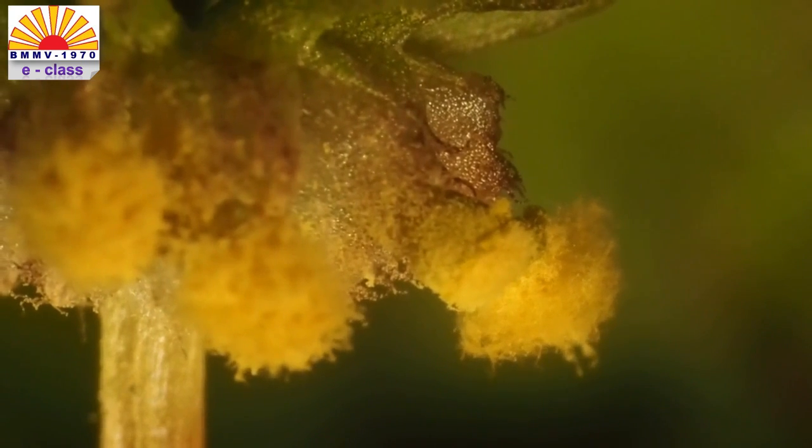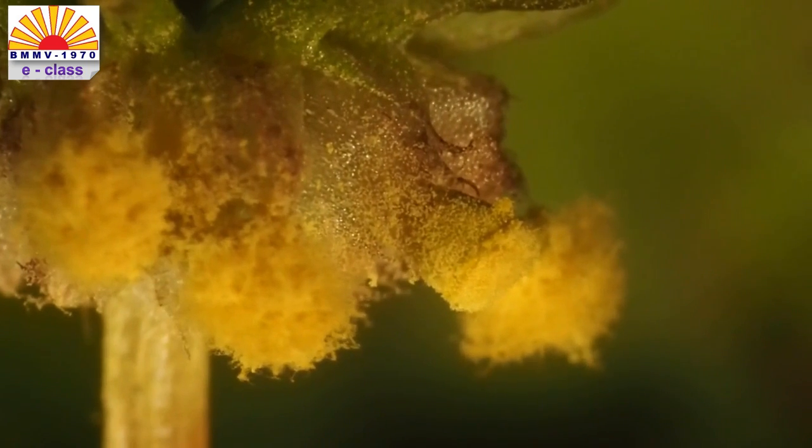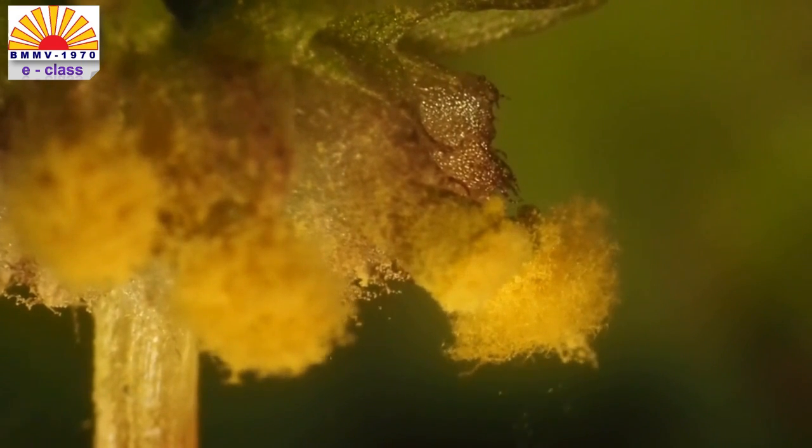Once the spores are liberated, they are carried away by the wind current or water to the nearby substrate. These spores are haploid in nature and directly germinate into a gametophyte.